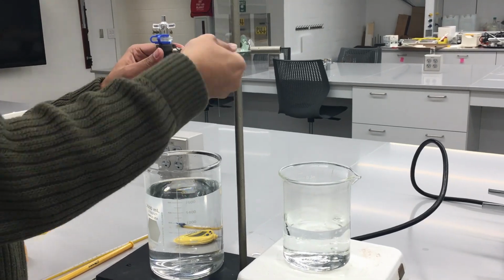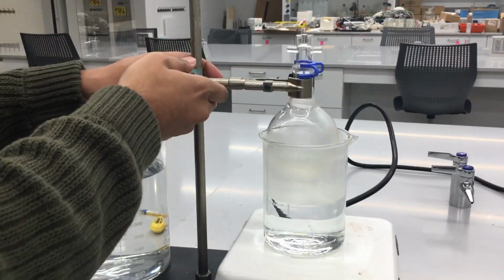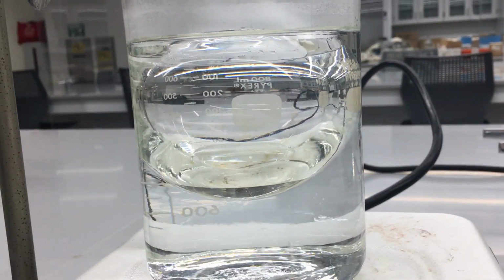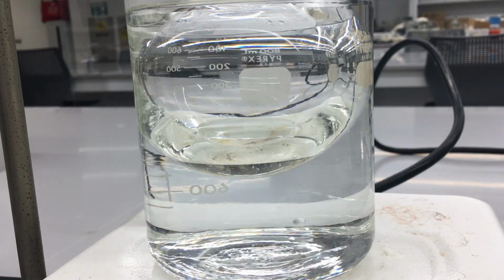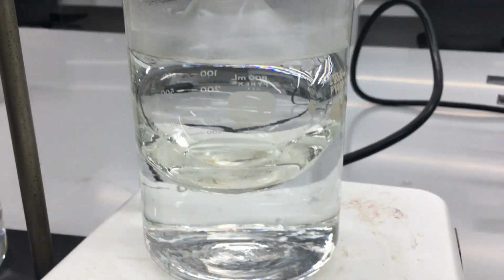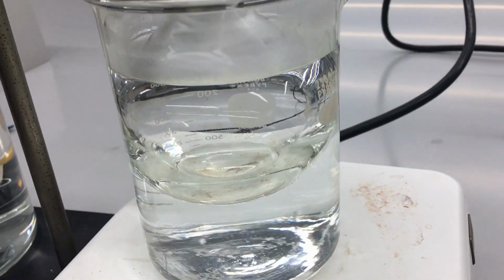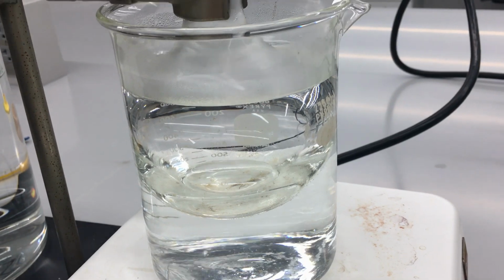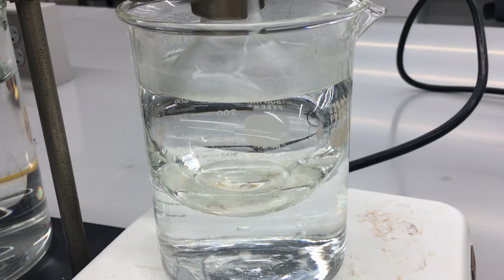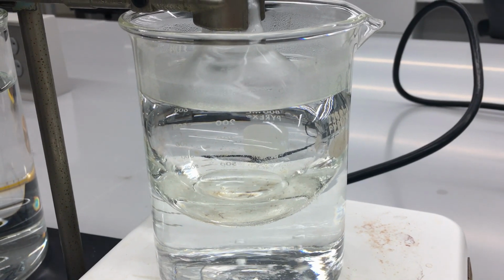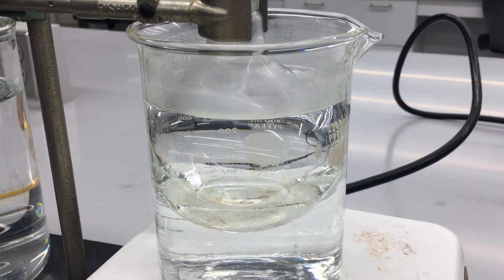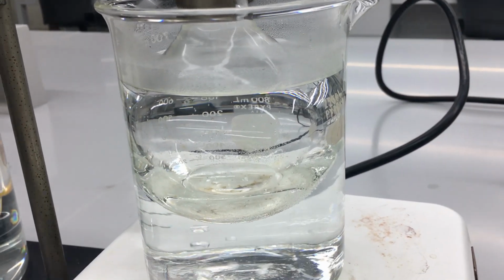Go ahead and place that inside of our round bottom flask, and submerge that in the boiling water bath. So now we can vaporize this liquid and do the same thing we did, but this time for trial 2.